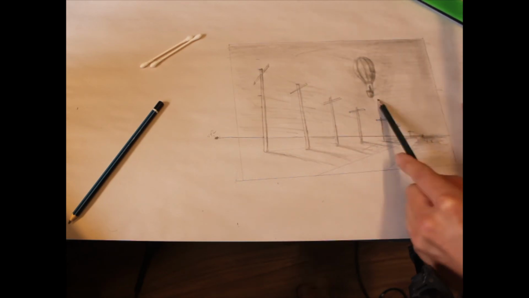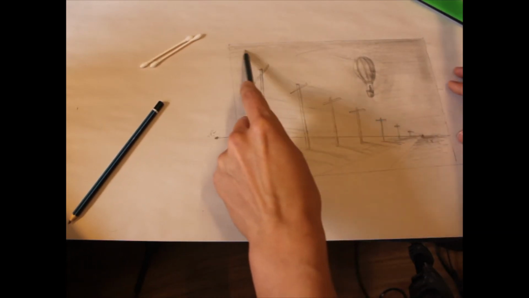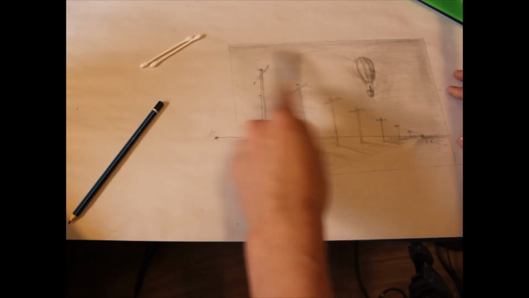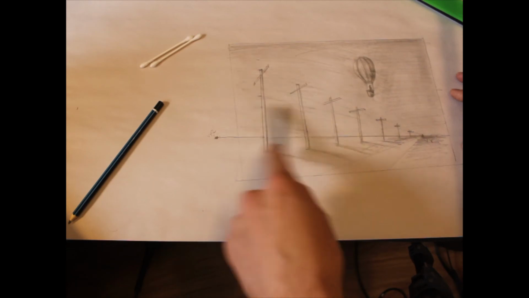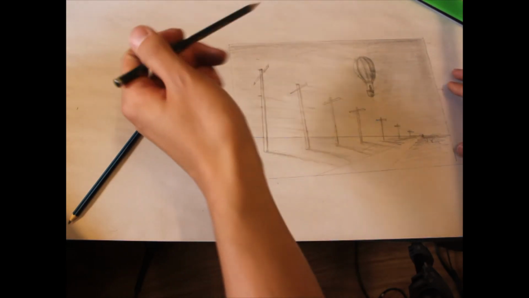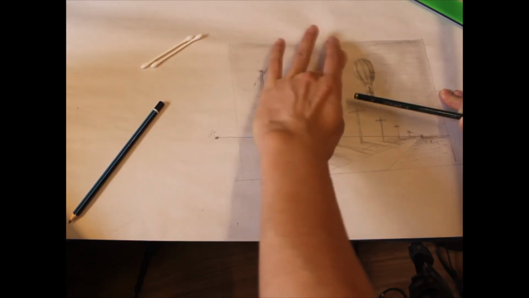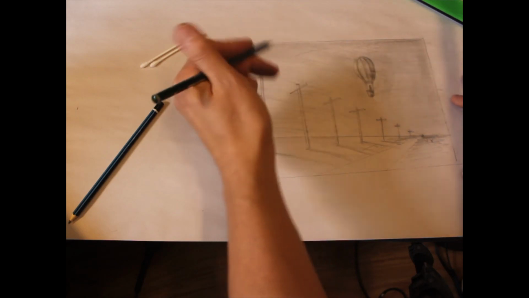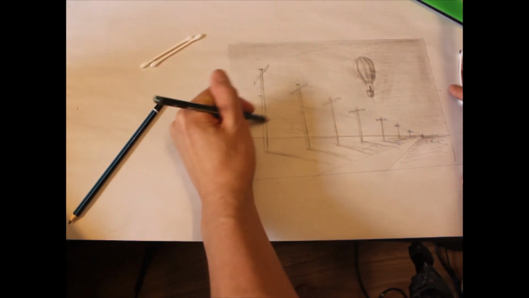With this unit and the figure, you can explore placing figures or objects at different spaces within this composition. How you ground a figure into an environment is a really important aspect of figurative art. So we've got the little guy in the hot air balloon, and then maybe I'll put someone in the extreme foreground.